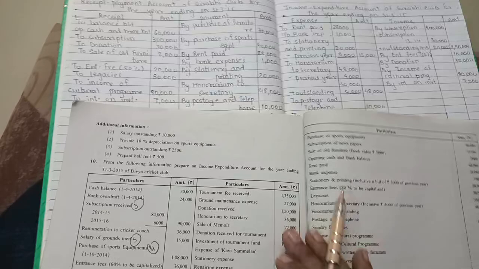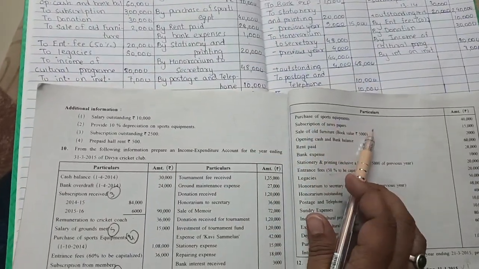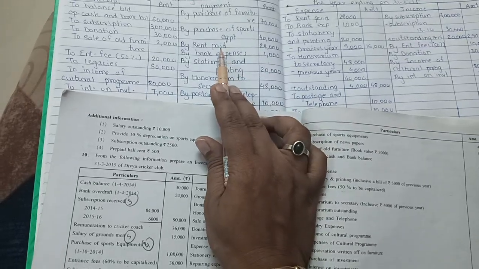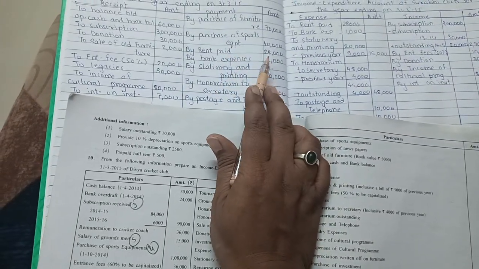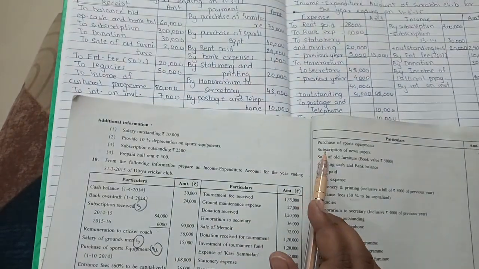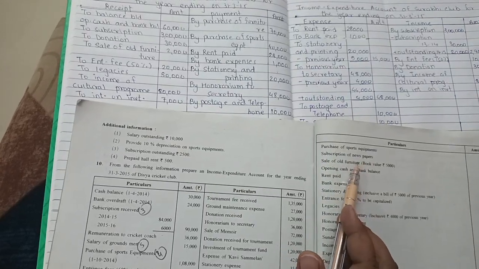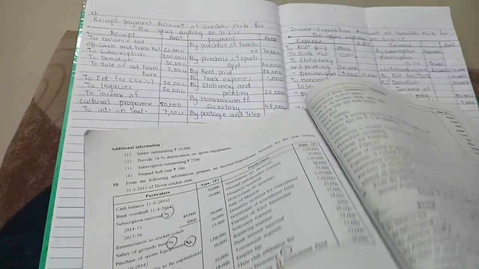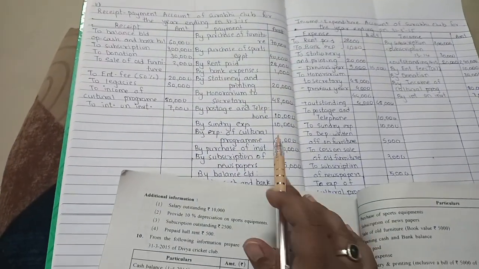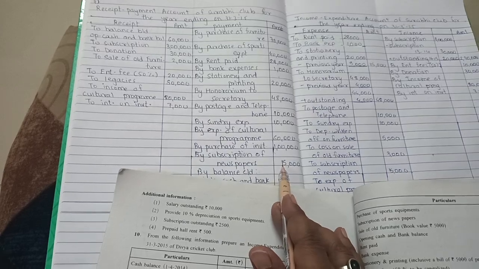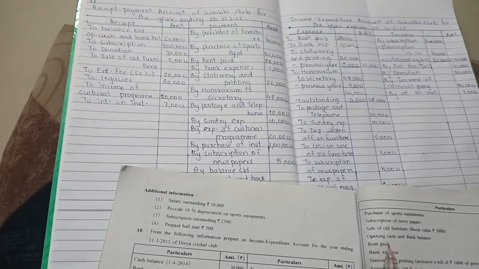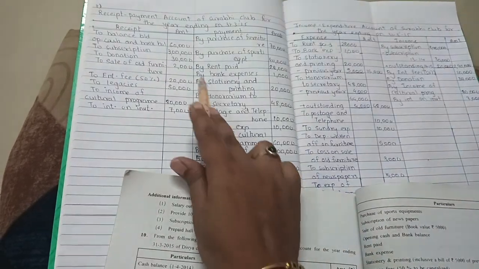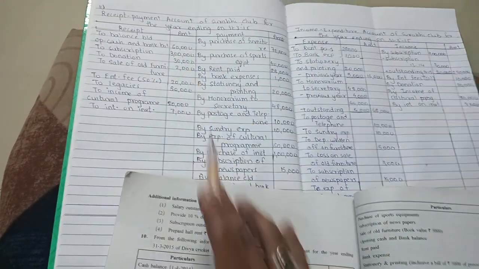Purchase of sports equipment is expense, so we have to record it on expense side 40,000. Rent paid 28,000, it is expense. Afterwards subscription of newspaper, it is also expense, so it is also recorded on payment side. Subscription of newspaper 15,000.